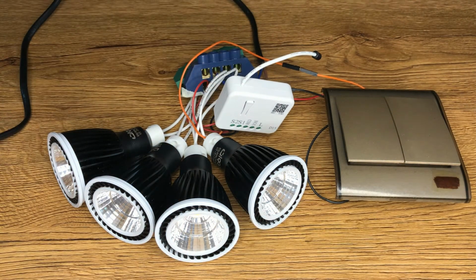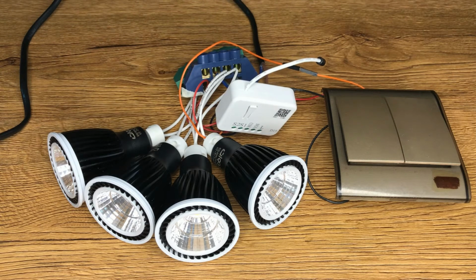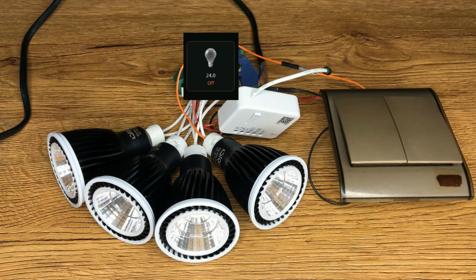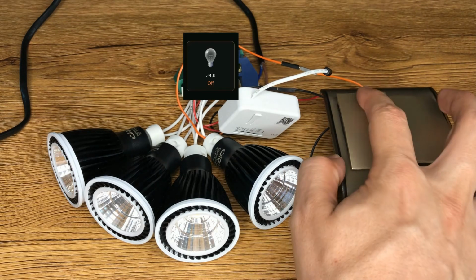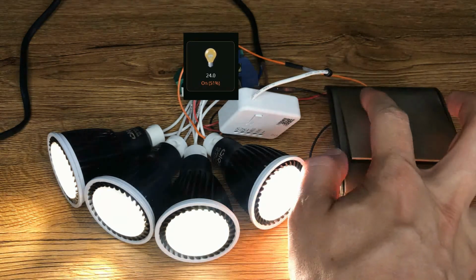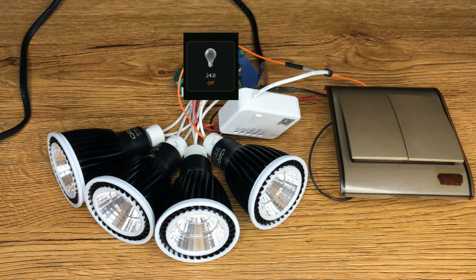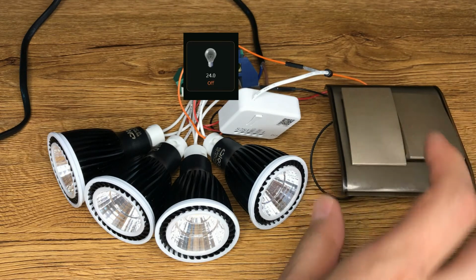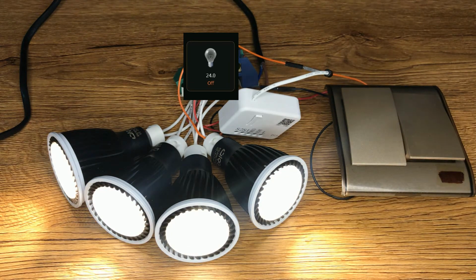And by default, S1 and S2 act the same. Short pressing the switch, the light will turn on or off to the last light level. This is short press. You can see that immediately Fibaro shows the feedback or the current status of the device. Long press the switch or the button, the light will increase and decrease slowly and repeatedly.